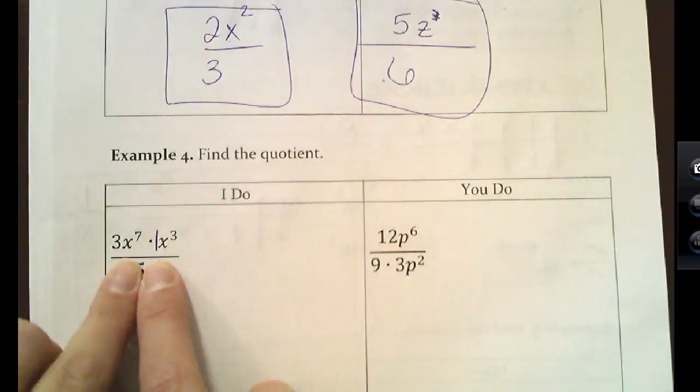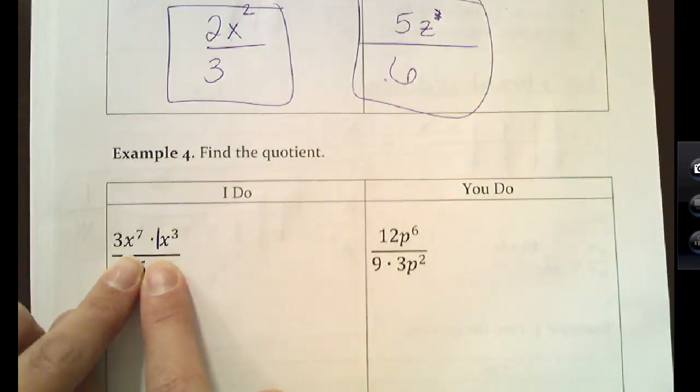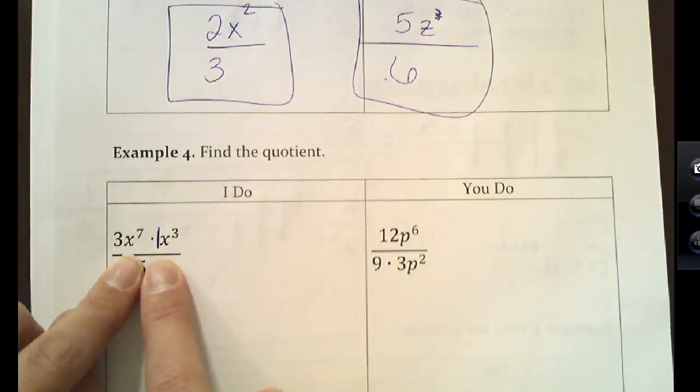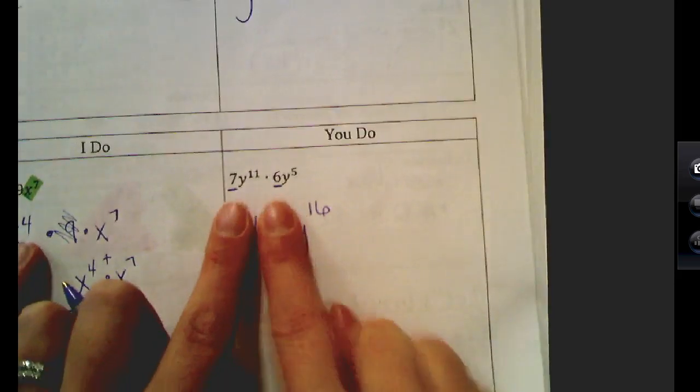So let's ignore the denominator. In my numerator, what can I multiply? You got to remember this from yesterday. Okay, I'm going to give you a hint. For this example right here, take a look at this. Everybody's eyes up on the board.